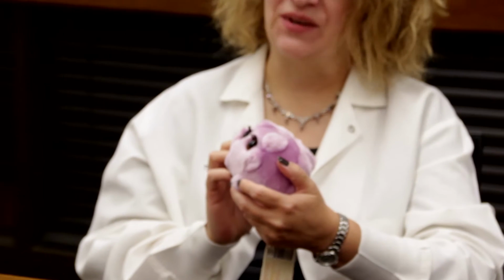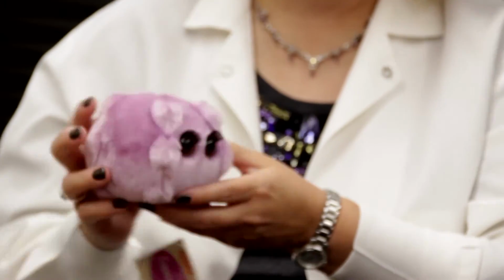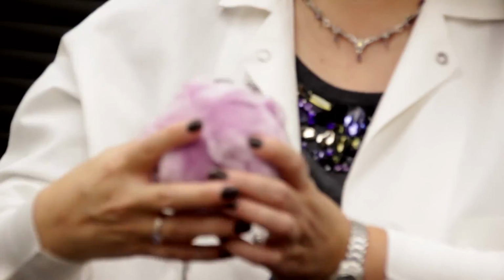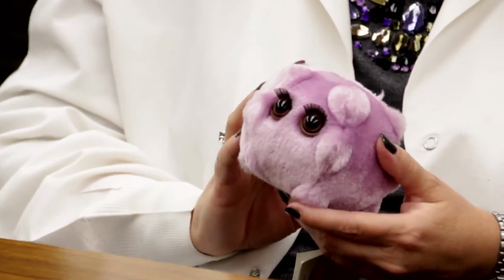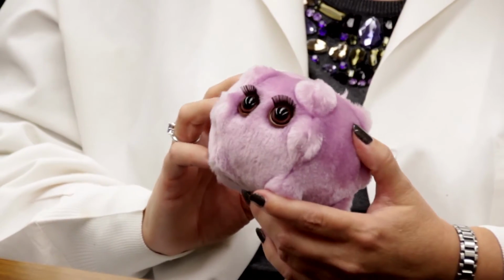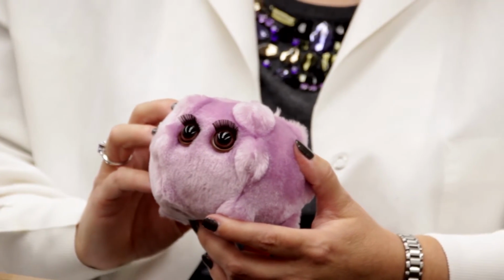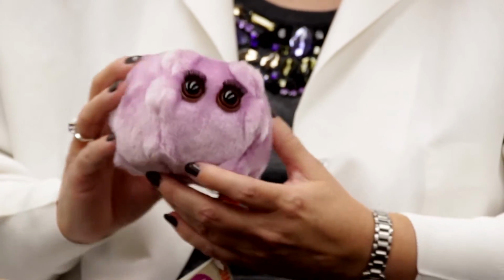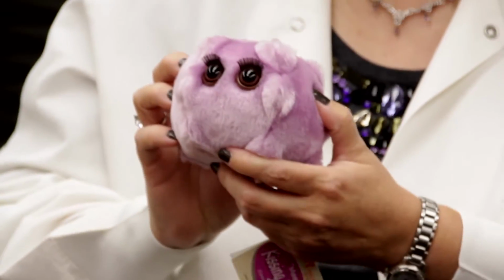This is actually the cutest one that I have. I have a couple of little West Niles that have little Egyptian eyes that are very cool. But you have to be really careful when you say, oh, I have a pathogen, or my friend gave me this disease, when you mean, my friend gave me this cute little stuffed virus.